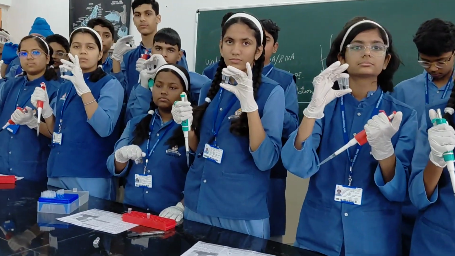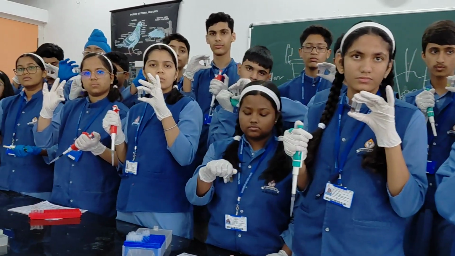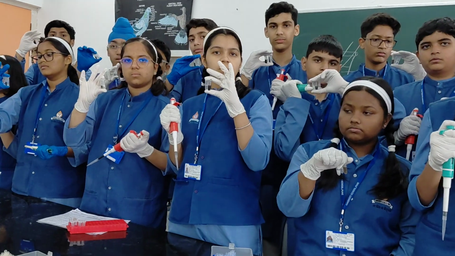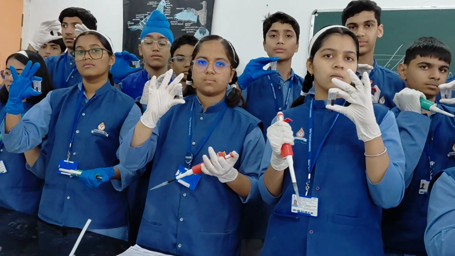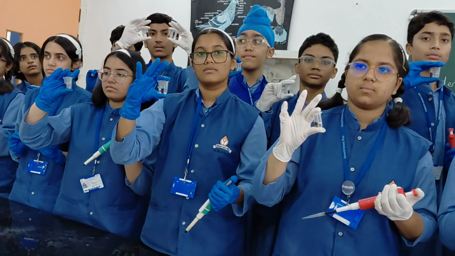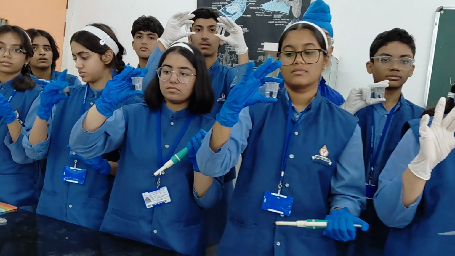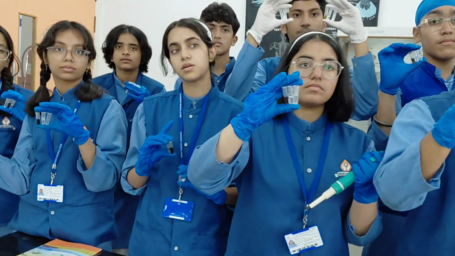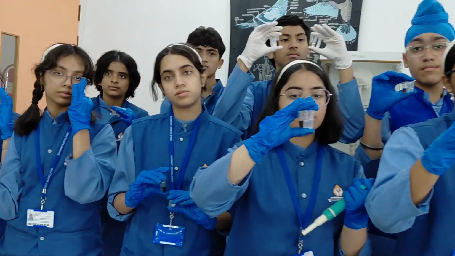Clear? Tris maintains the pH of the solution. EDTA binds Ca++ and Mg++ ions that stop DNase enzyme activities. Clear? Then go to the protein precipitation solution.